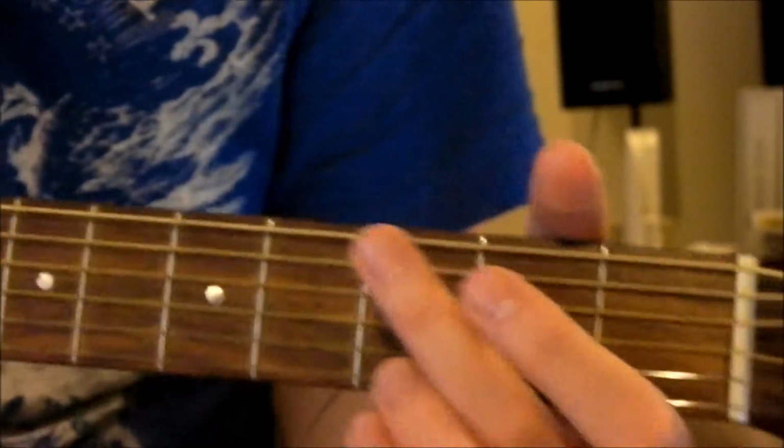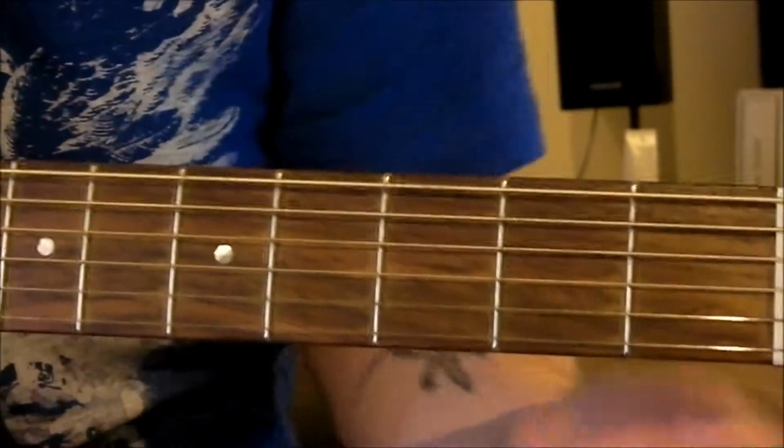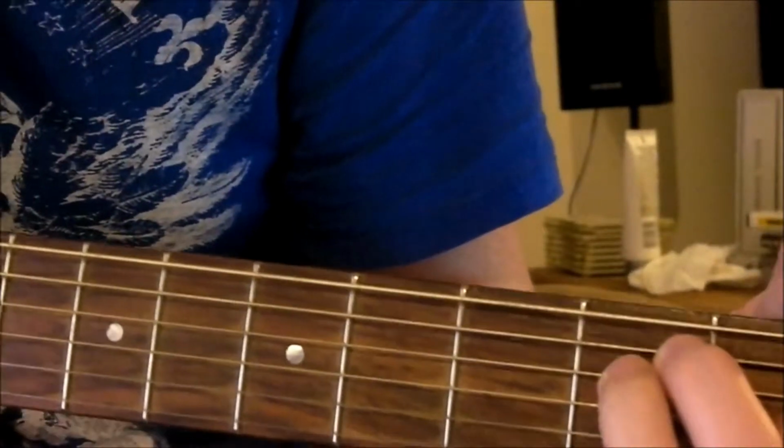What I want you guys to try and do is each time that beat changes, try and change your chord grip. What this will do is help you build up your muscle memory and help you get used to switching chords. Here, I'll give you an example. We're at 40 beats per minute, and each beat I'm going to strum a chord.